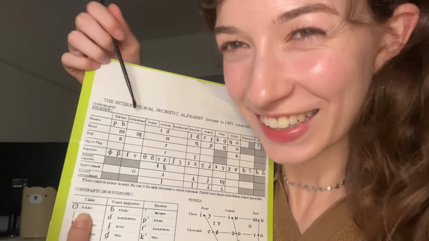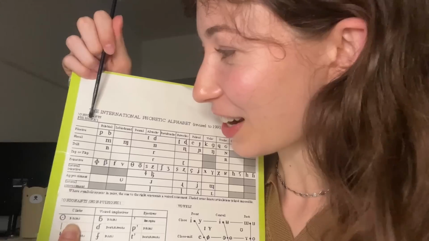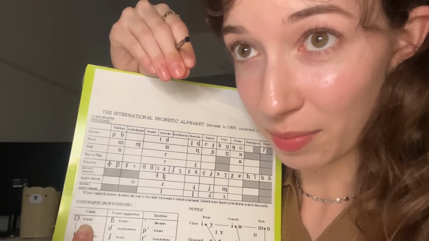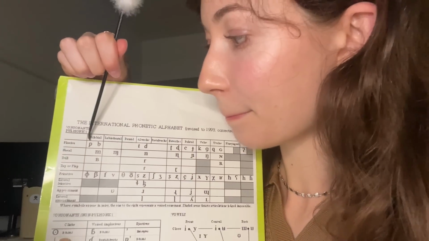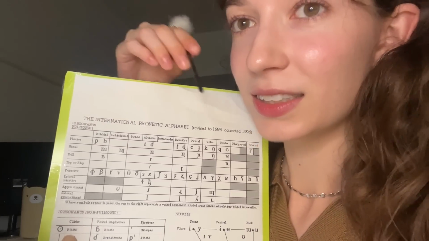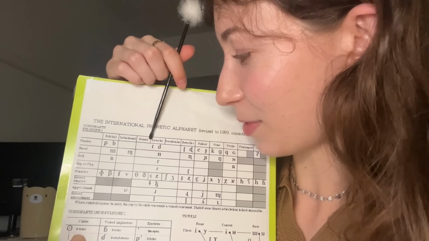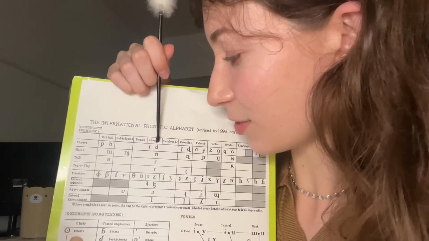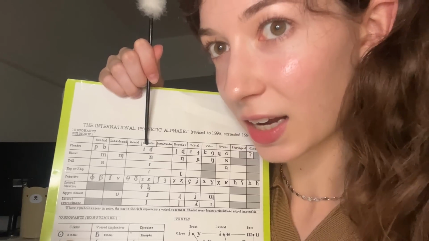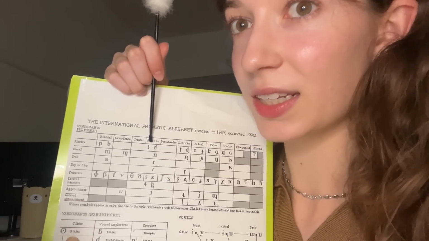So for a plosive, the air is being completely obstructed and stopped. Pressure's built up and then released. So pa, ba, ta, da. Similar to at the alveolar ridge with the T and the D. Your tongue fully touches, stops airflow, and then is released.